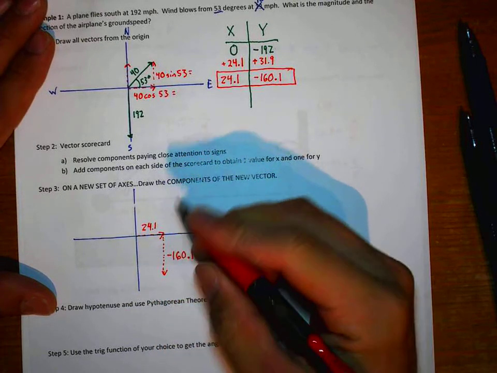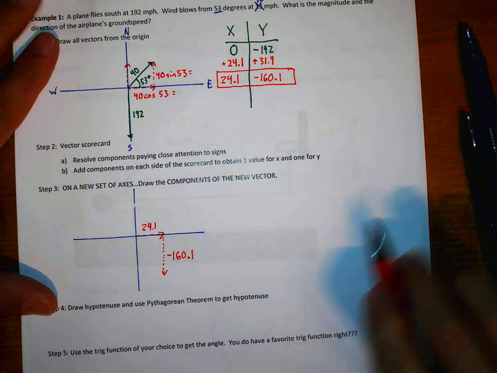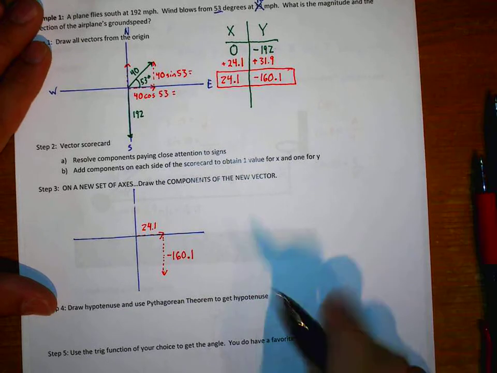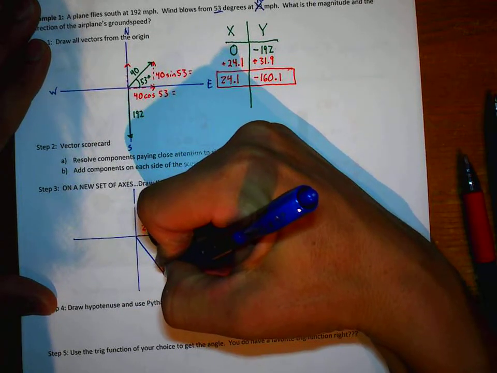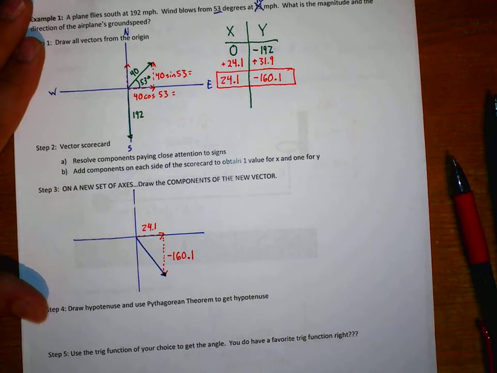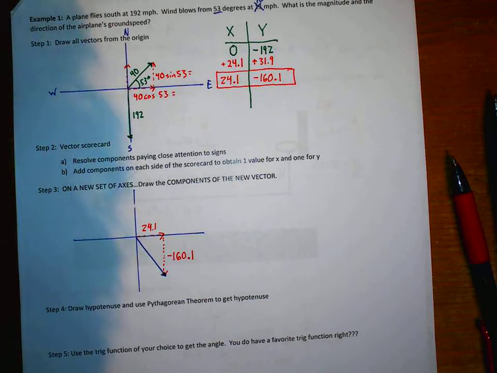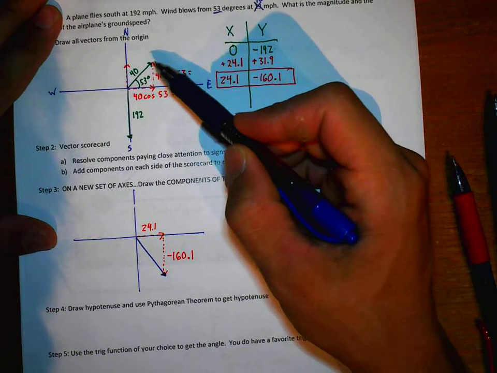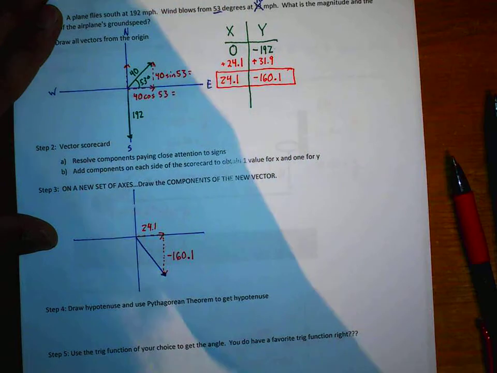And the reason why I didn't draw it right here is because now I can draw this triangle in here, or the hypotenuse of the triangle, and this is my total velocity vector. So what I just drew here in blue, that's what the plane is actually doing. Okay, its velocity is in that direction, and it makes sense. Okay, because this x component is throwing it off course a little bit.